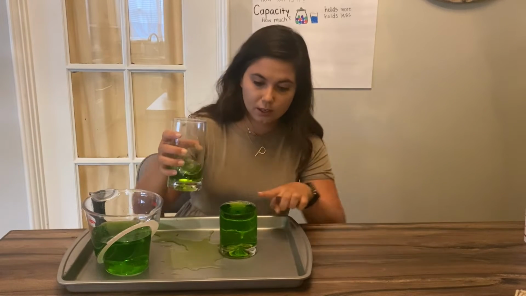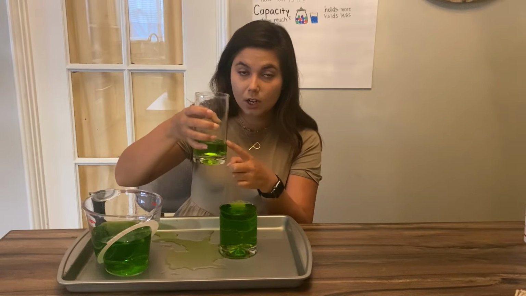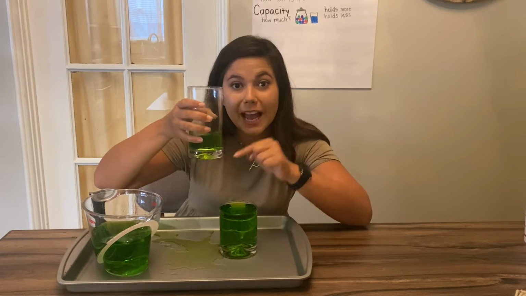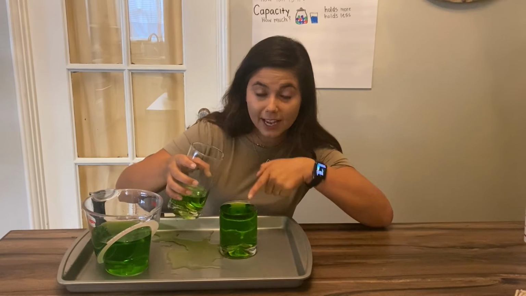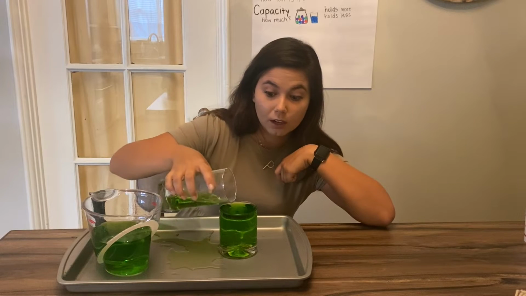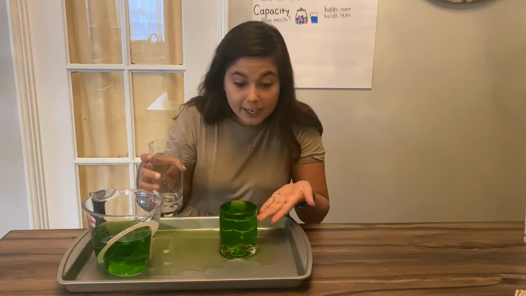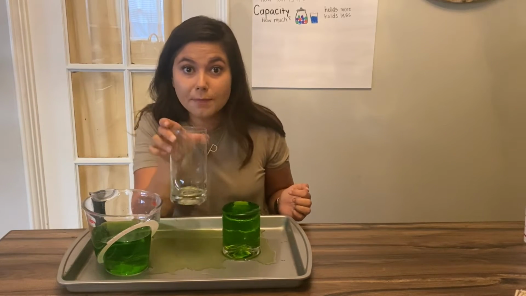Wait, I'm all the way to the top and I still have water left in here. What does that mean? This one holds more. This one has a bigger capacity. It holds more water. Watch if I try to fit it inside. What's gonna happen? It spills out because there's not enough space inside this cup to hold all the water from this cup.